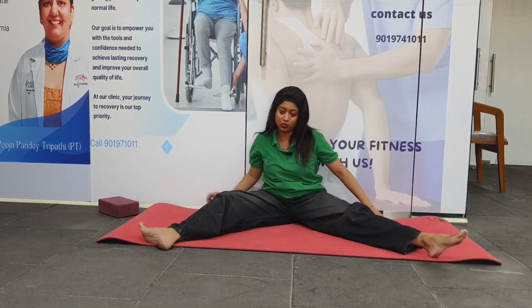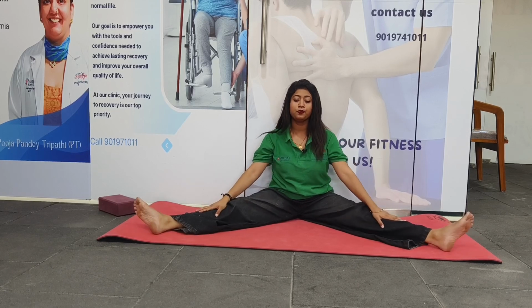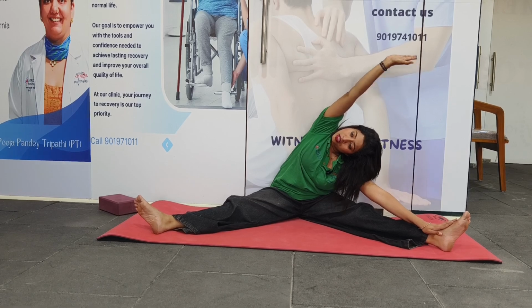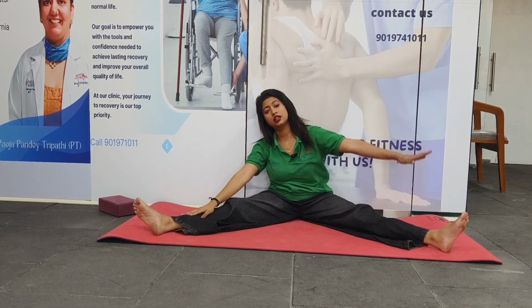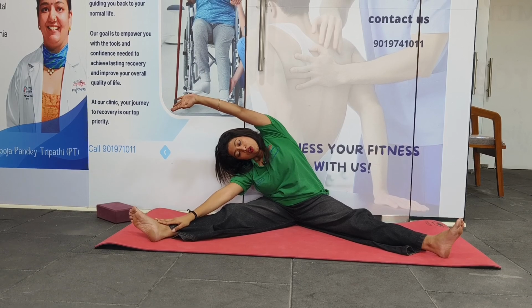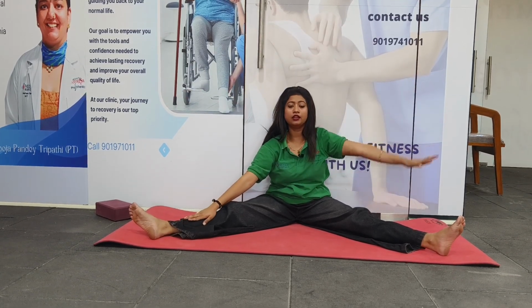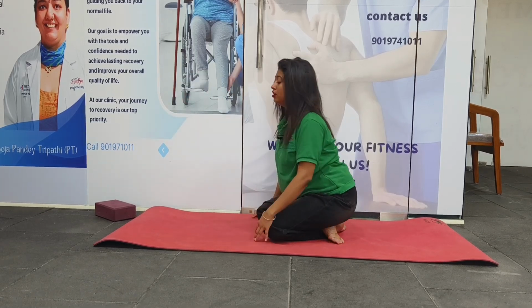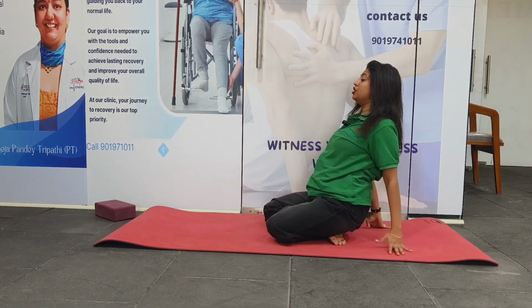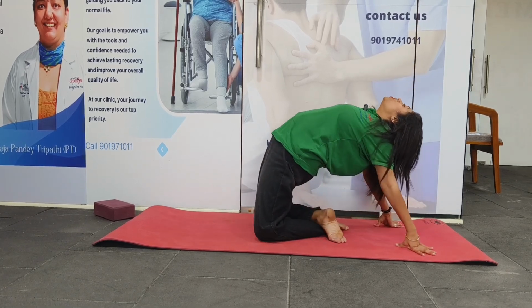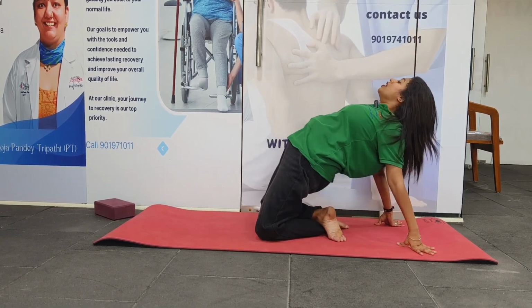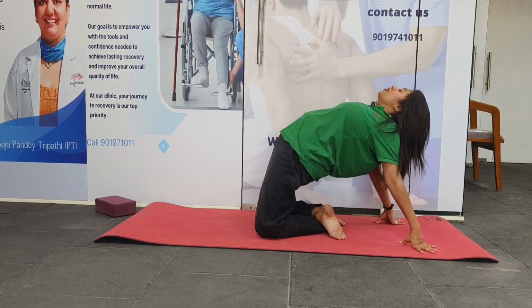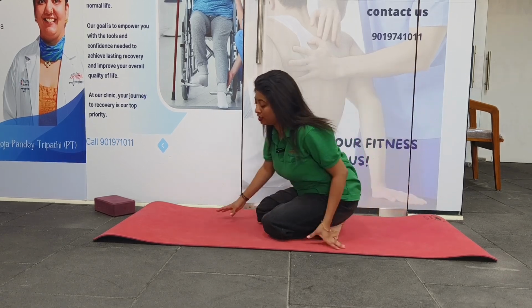Now you have to do the stretch as well after doing those exercises. Legs apart. Try to touch your toes. Stretch it, hold it for 5 seconds, and come back. Again, stretch, hold it for a while, and then come back. Then you just have to fold your knees, sit on your toes, take your hands back, stretch as much as you can, hold it, and then relax. Again, stretch, hold it, and then relax, and then come to the position.